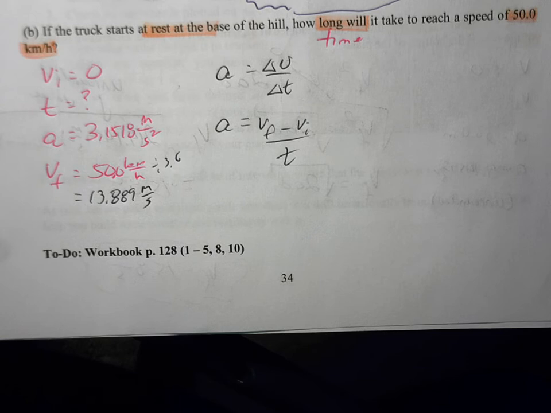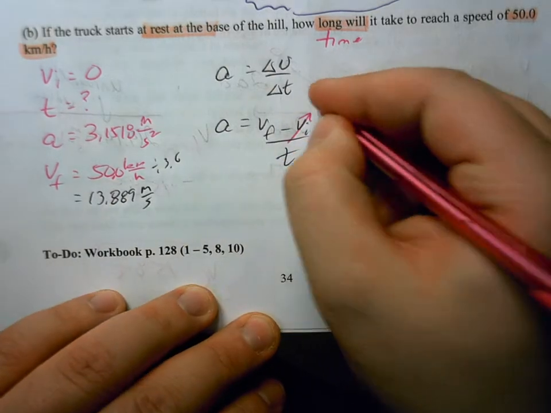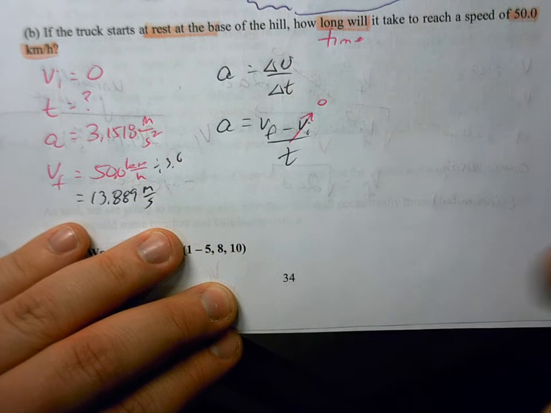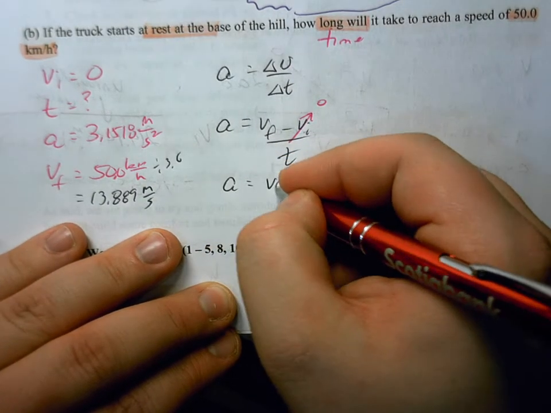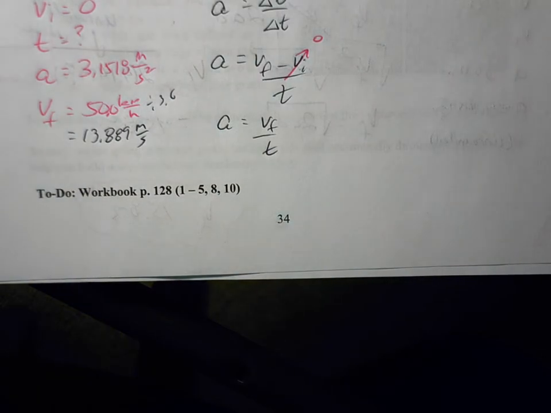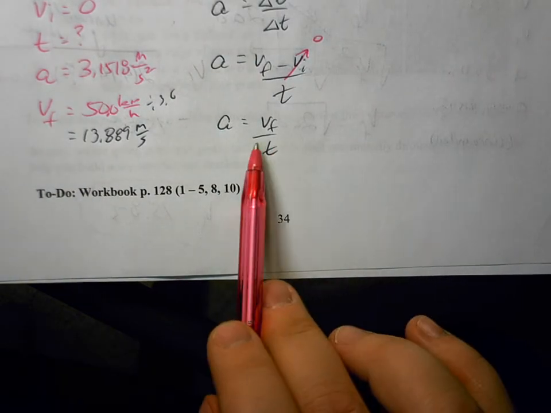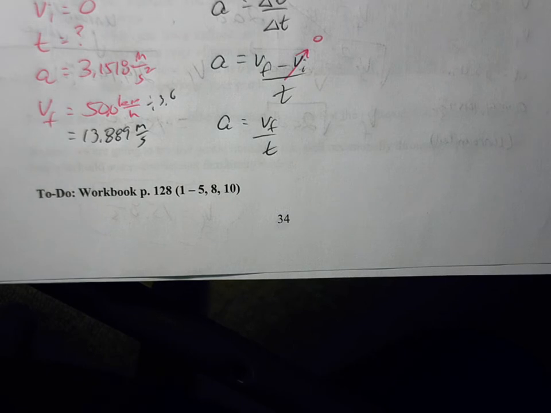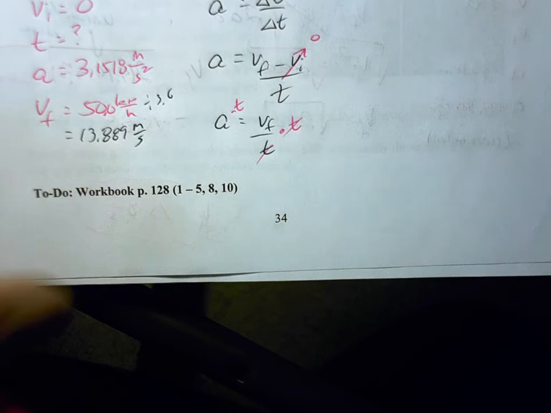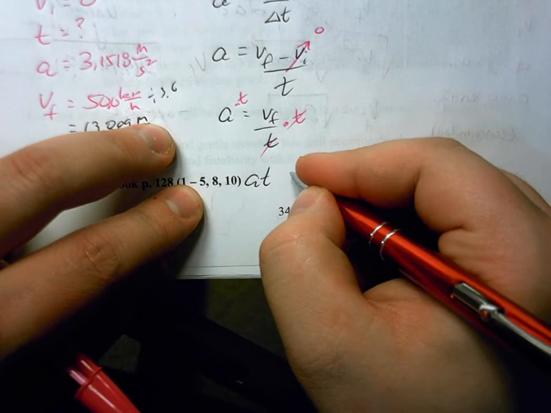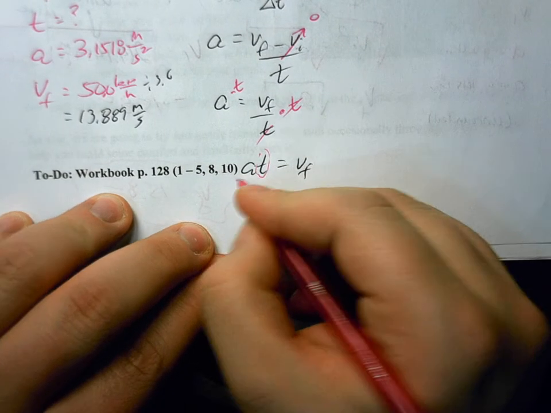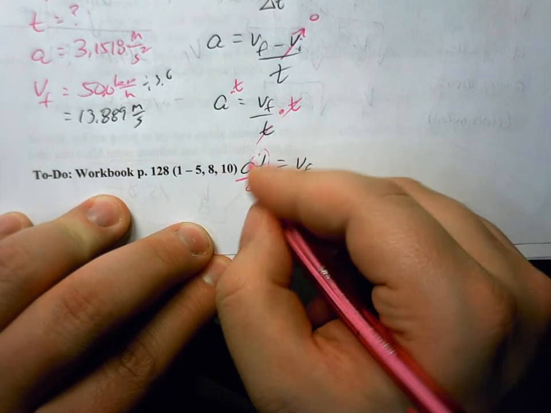So this is nice actually. VI is going to be 0, so this is going to simplify very beautifully. VF minus 0 is just going to give us VF, and then we have VF over T here. So the objective is to solve for the time. Again, if what you're solving for is in the denominator, you need to bring that up top first. So we're going to multiply both sides by T, and we get AT equals VF. Now that I've got the T up top, I can isolate it and divide both sides by A.